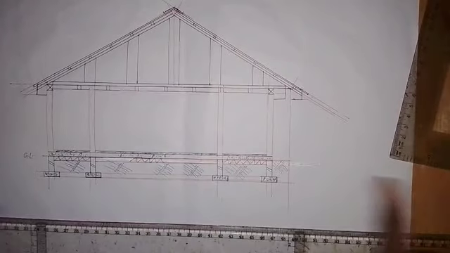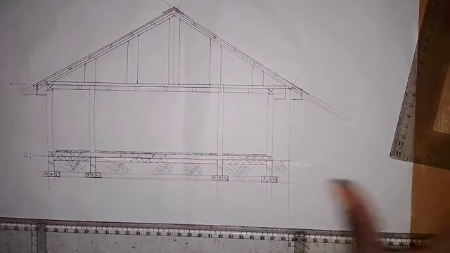Alright, so I'm going to leave it in this form. I prefer it to be like this.